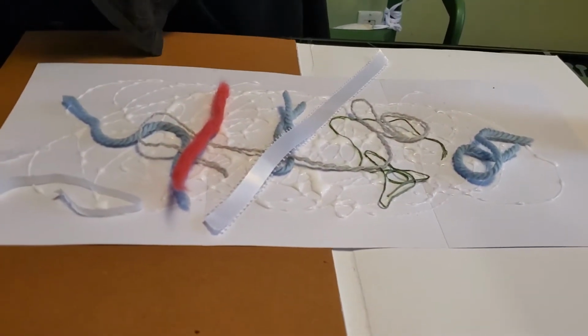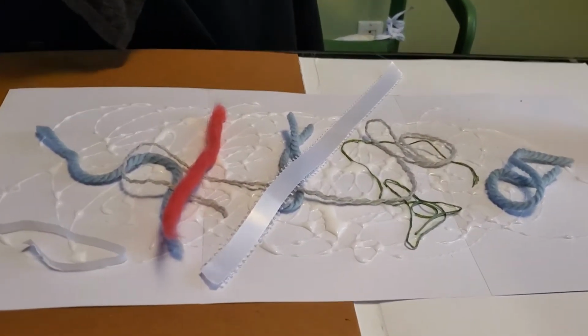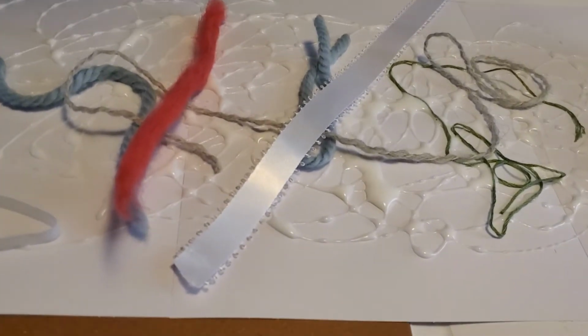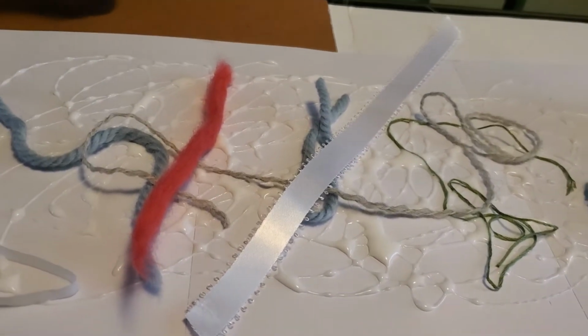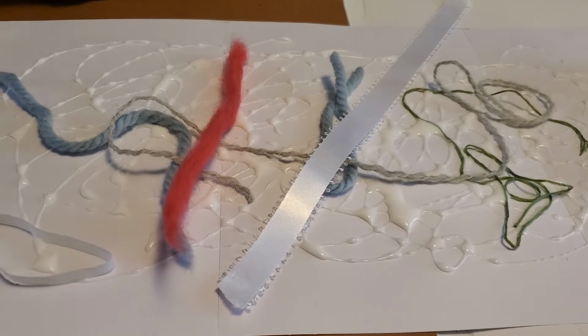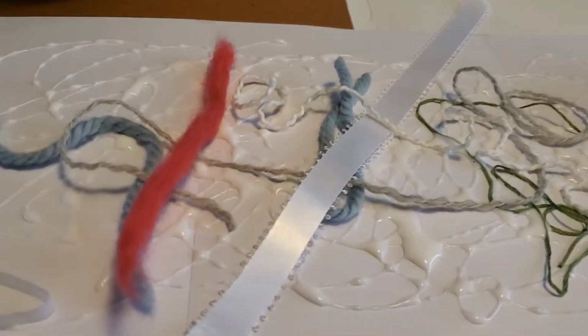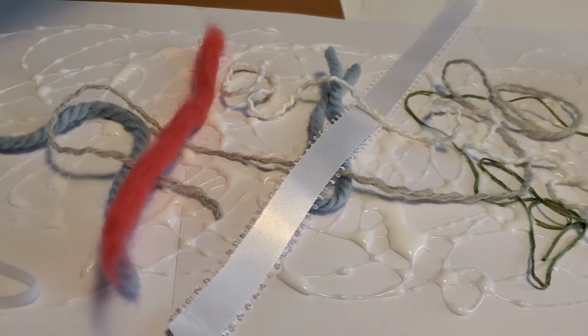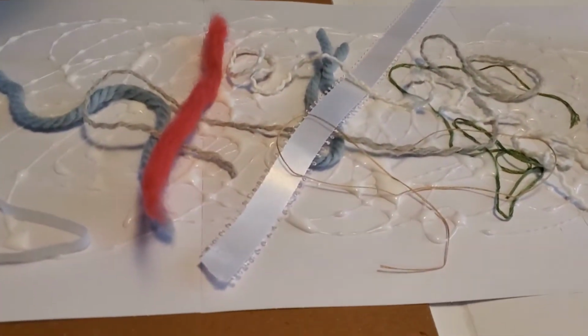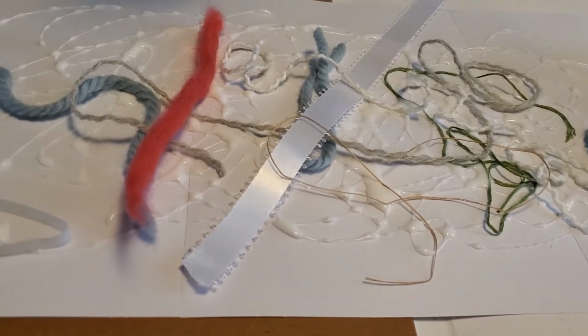So what you can do when you're finished, or when you think you're finished, or when you simply run out of materials, is that you can pat it down very gently so that you make sure that all of your pieces stick. Or you can leave it, because that would be a true kind of almost randomness, right? Whatever's going to stick is going to stick, and whatever's not going to stick is unfortunately not going to stick.